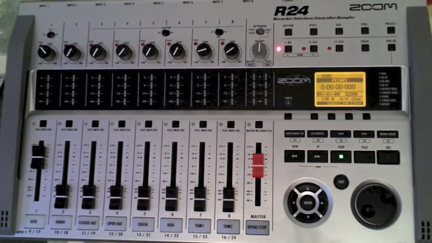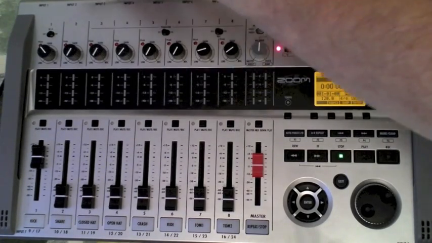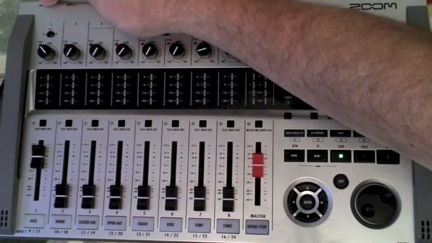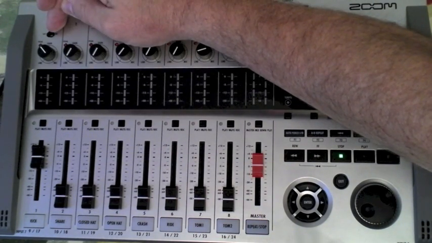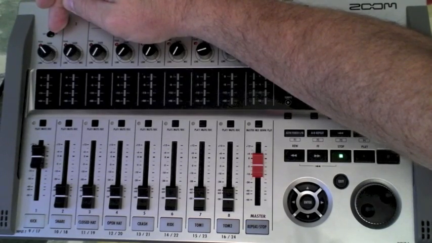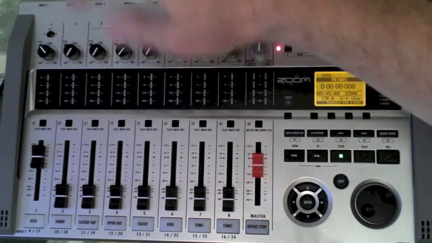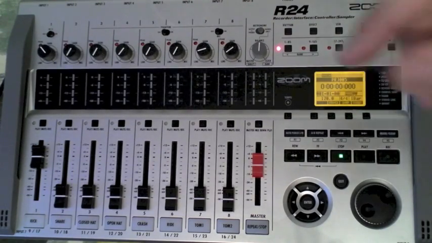So, good revision, I think, just to let you know. I've got the electric guitar going into input number 1 here. I've got the high Z switch engaged so that the impedance is nicely matched up. I've cheated a little bit because I've already set the gain up before I turned the camera on.